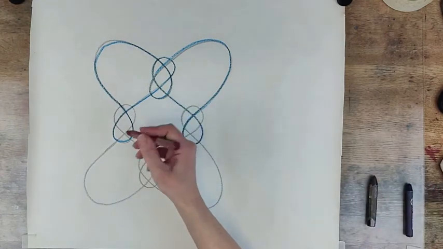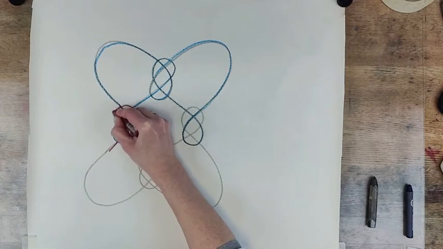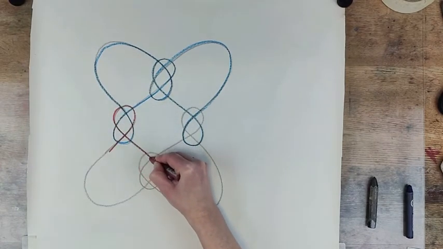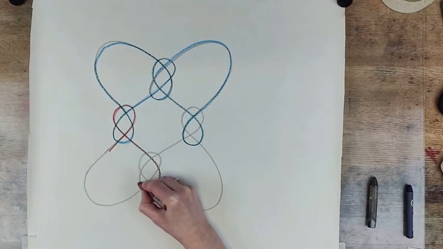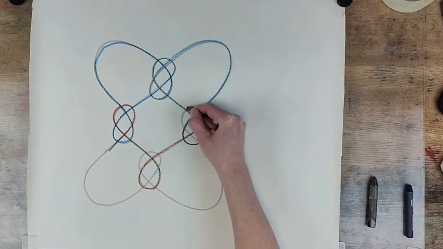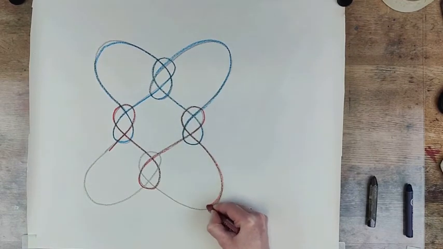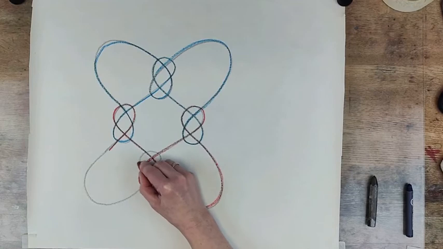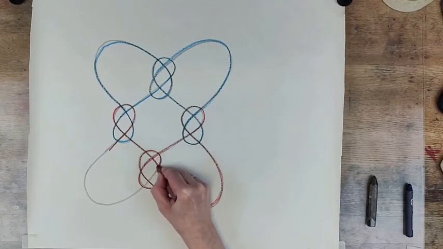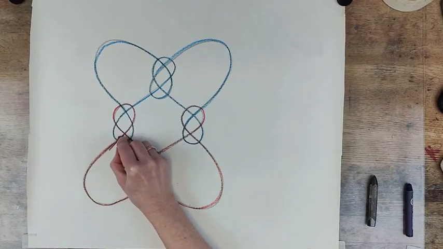And then the bottom, we start off by intersecting a loop, go down, and then create a loop, and then come up and create a loop which intersects with a loop, and then come down, we're rounding, and then we're intersecting the same loop with the same line, and then back to meet our line.